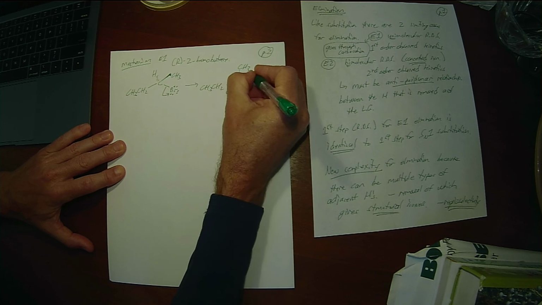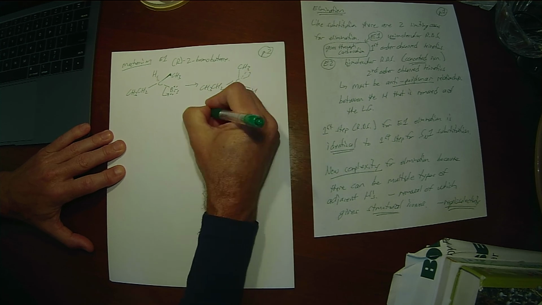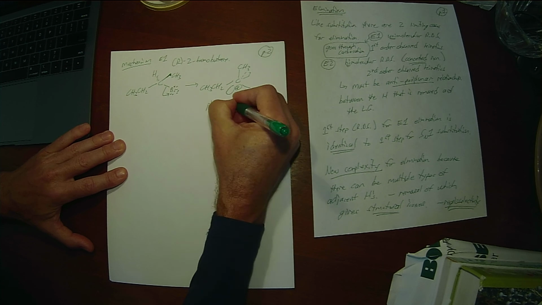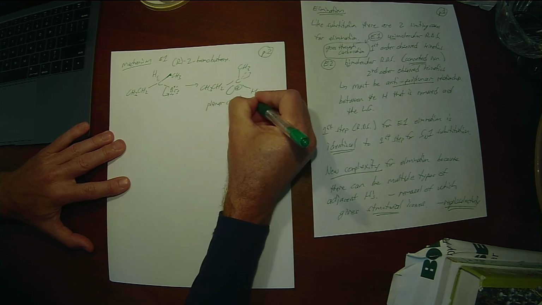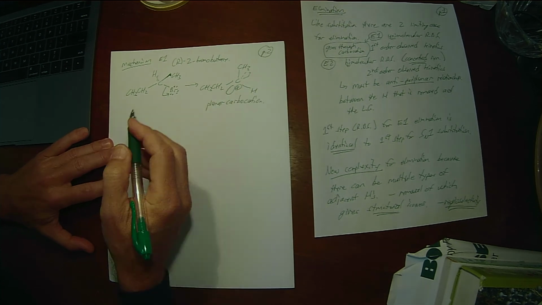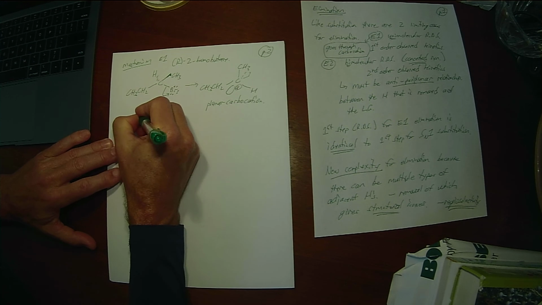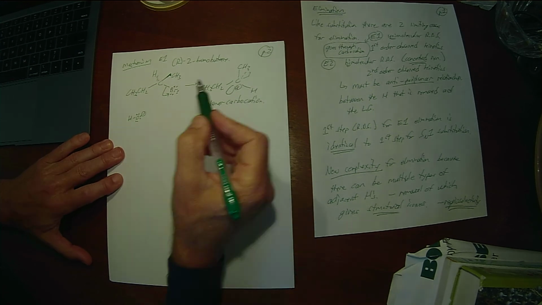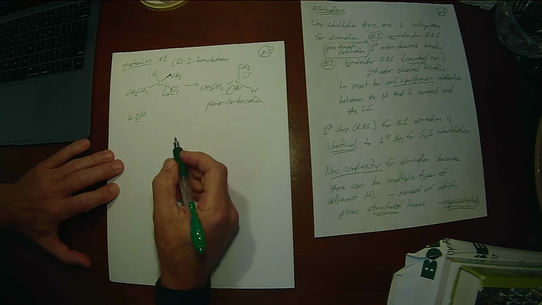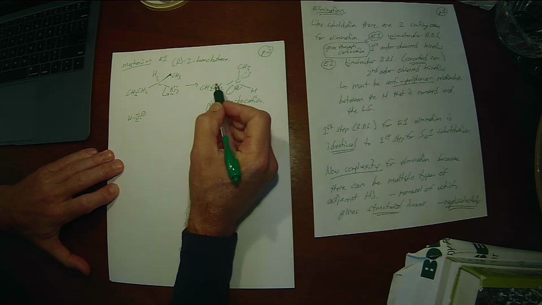Planar carbocation, positive charge on carbon. But now if you have a base in there, if you have hydroxide ion, for example, instead of hydroxide ion attacking this carbocation, hydroxide ion is going to take off one of the adjacent hydrogens.